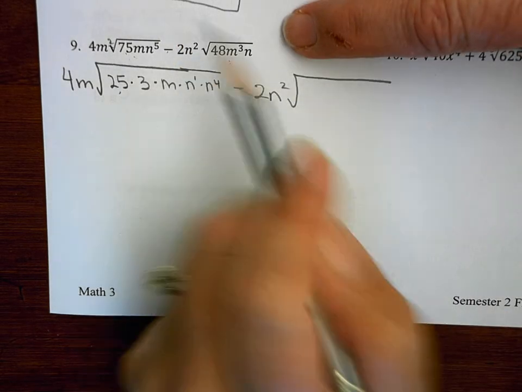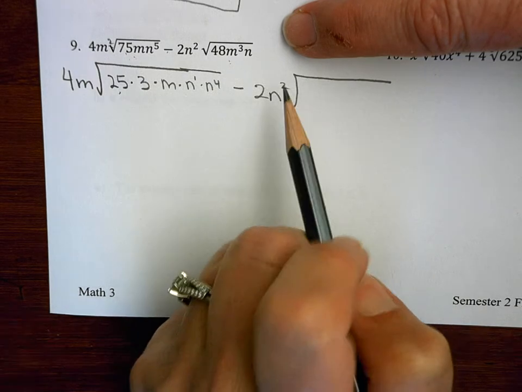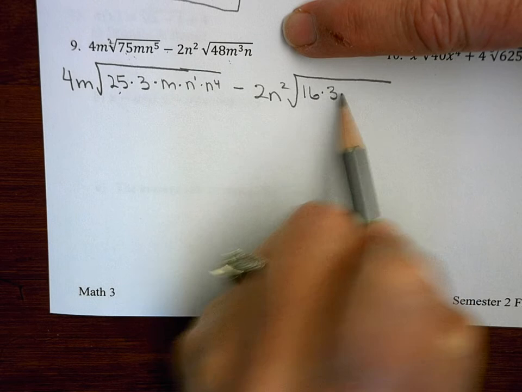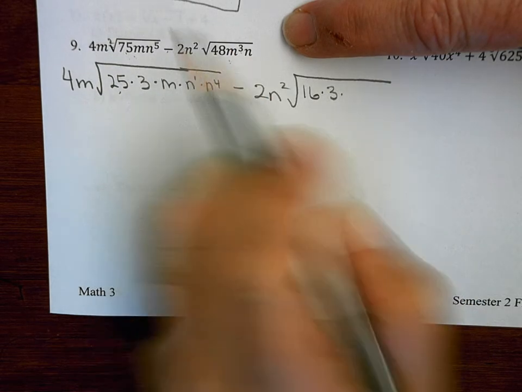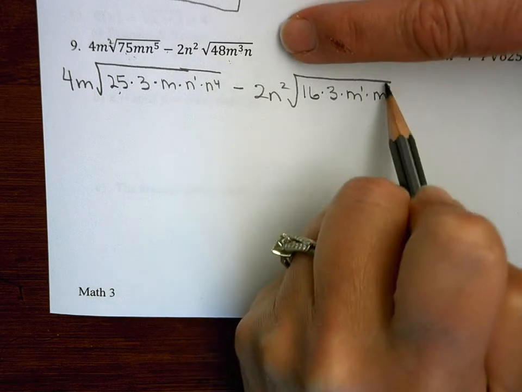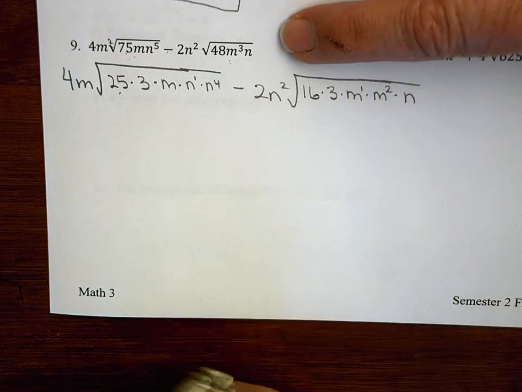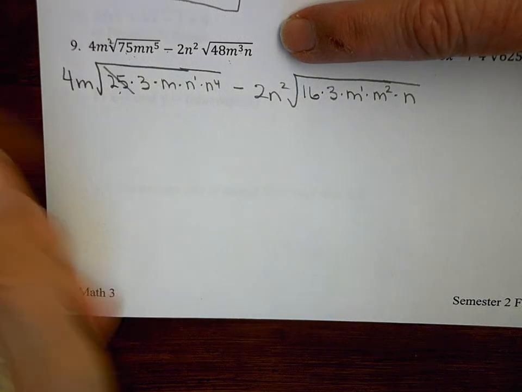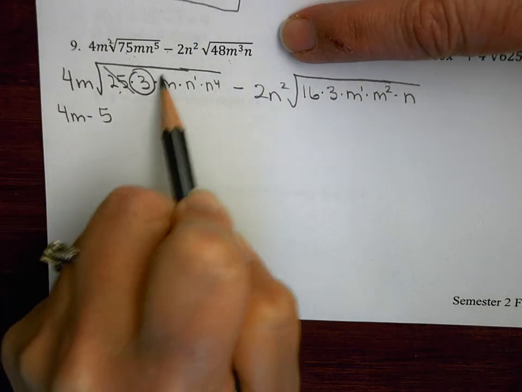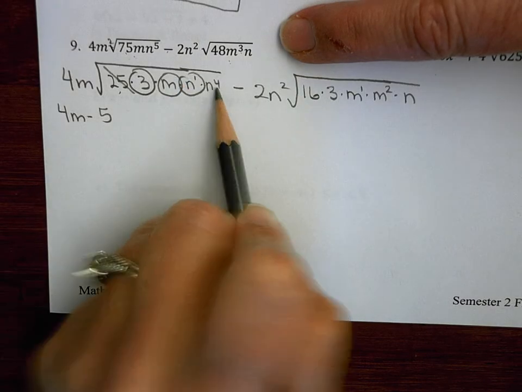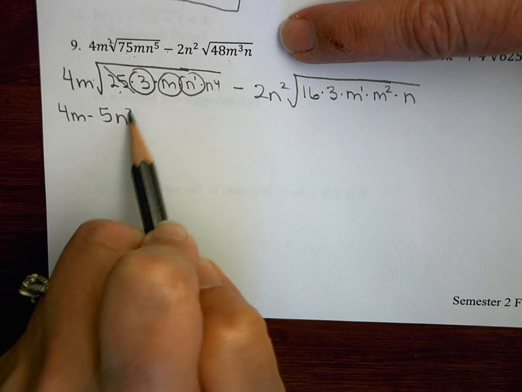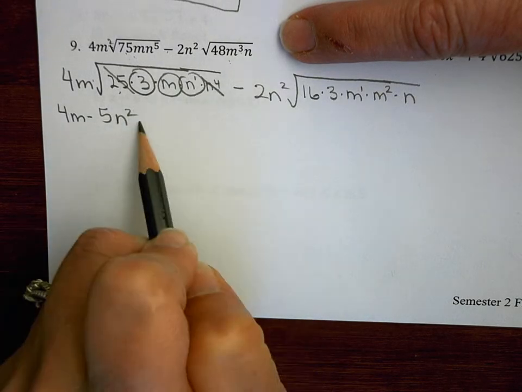So for 48, what can we do here? About 16 times 3, and then the 3 is not divisible by 2, so I'm going to break that up to m to the 1st and m squared, and then n can't go any smaller, so that'll stay the same. So the square root of 25 is 5. Can't do that, or that, or that, and then I can divide 4 by 2, so that would be n squared, right? And then this is what I can't reduce or simplify.